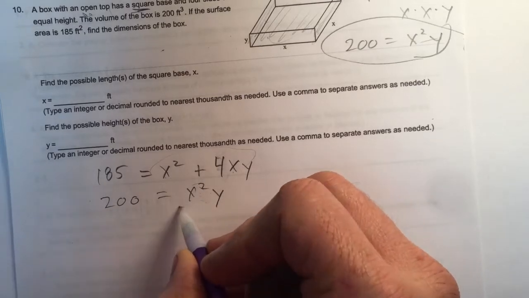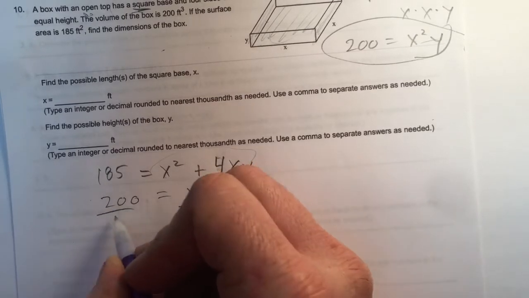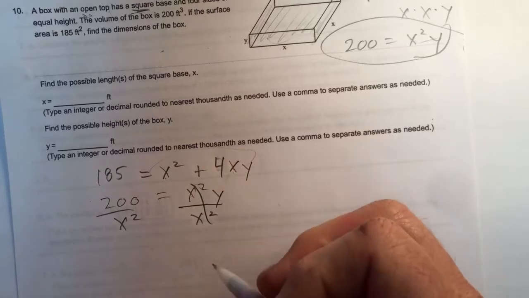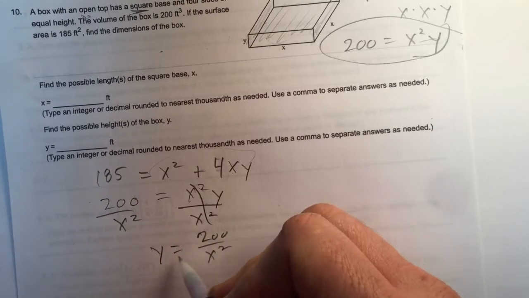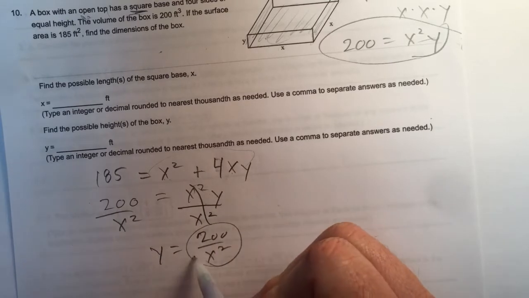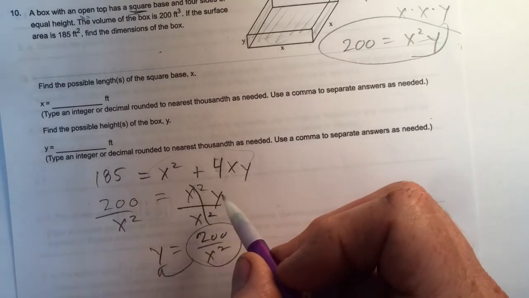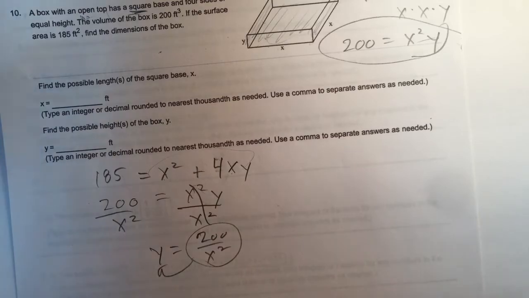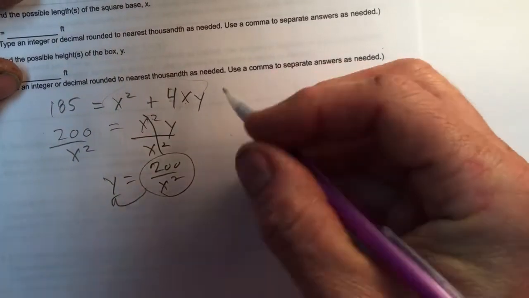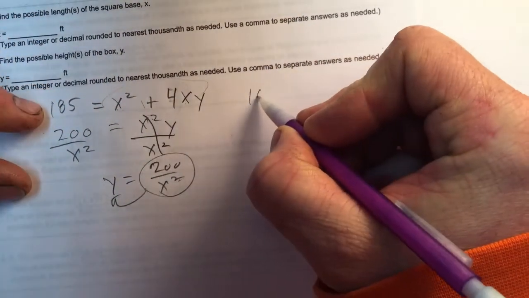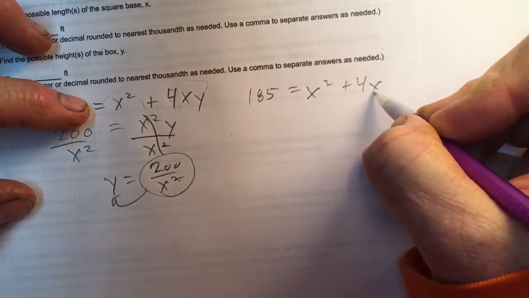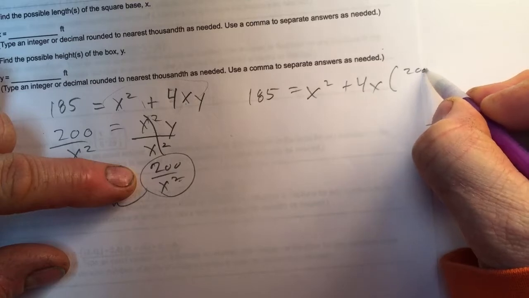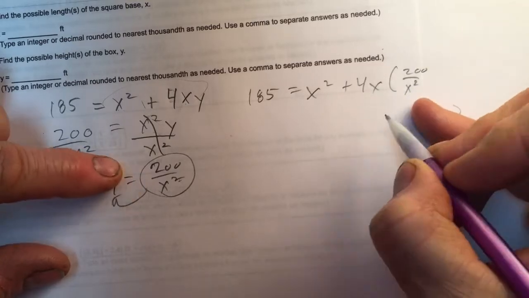So I think the best choice is to divide both sides by x squared to make this cancel. I've got y equals 200 divided by x squared. And now I can substitute this for y up here. So I think that's the best choice. All right, so if I sub it in for y up here, I'm going to have 185 equals x squared plus 4x times this 200 divided by x squared.